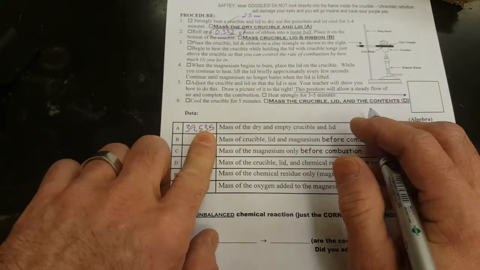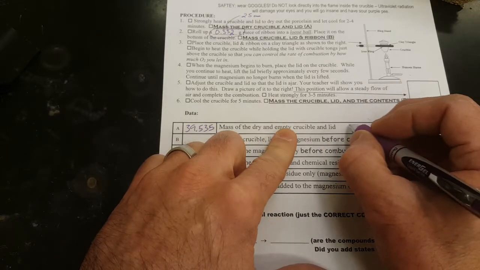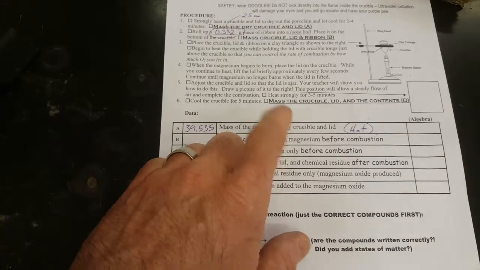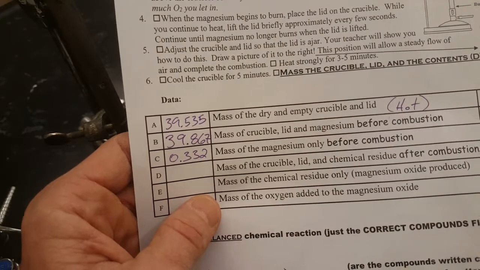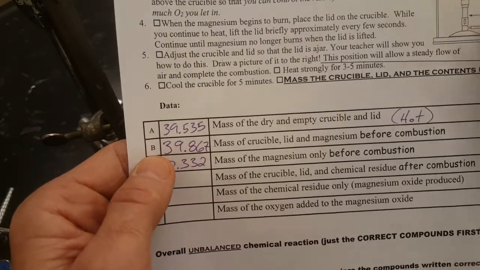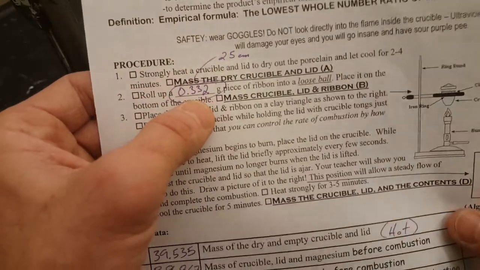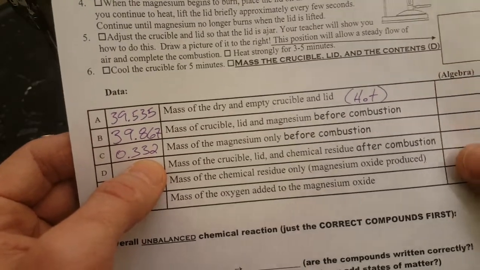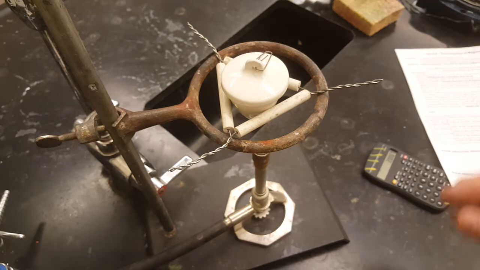All right, that's the mass that goes here. Dry and empty crucible lid. You might even want to make a note here that it's got to be hot to be dry, so you've got to cook that first. The next two lines on the lab are pretty easy to figure out. Letter B is just letter A plus the mass of your magnesium you wrote down here, and letter C is the same mass. Now we got to cook the magnesium.